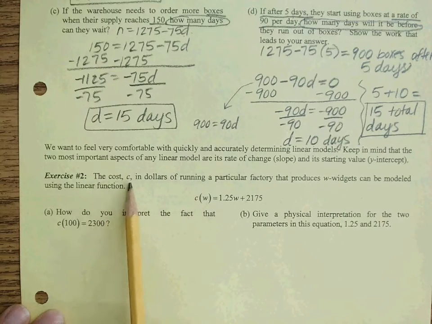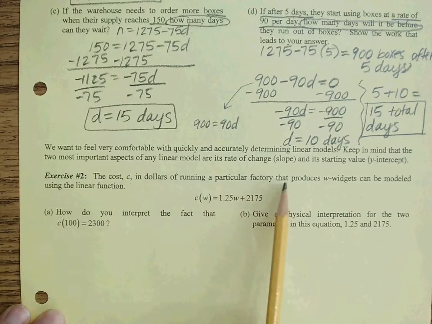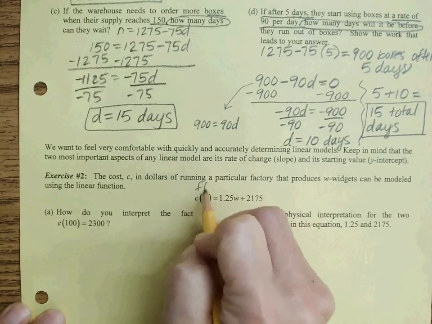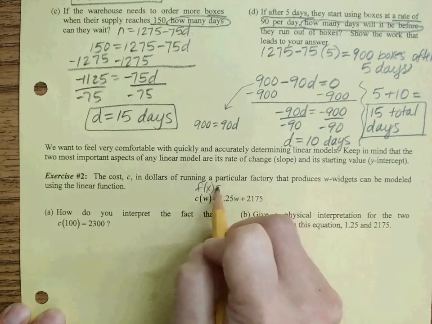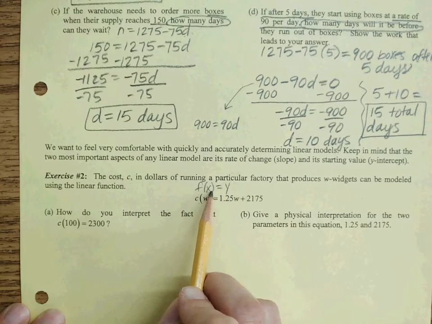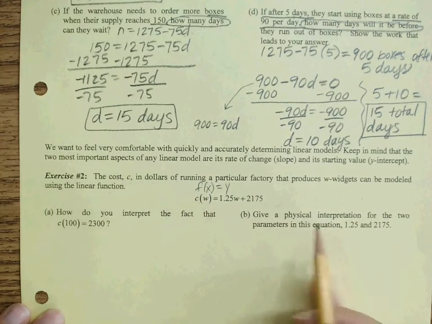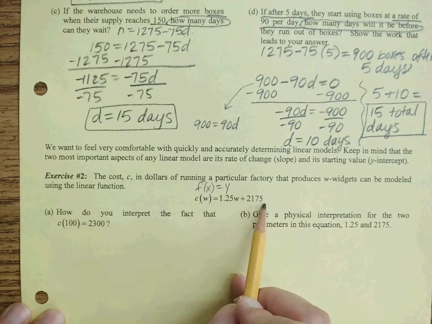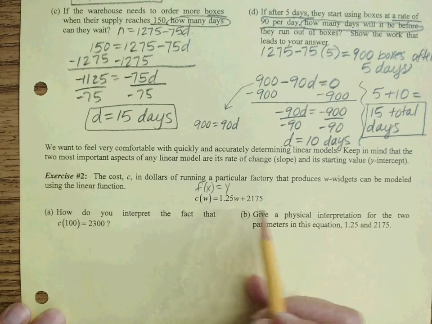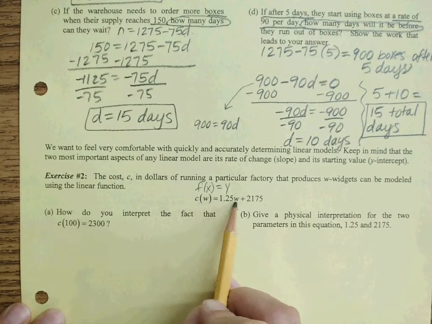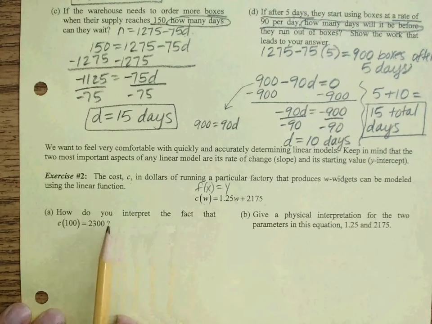Number 2 says the cost C in dollars of running a particular factory that produces widgets can be modeled using the linear function. So instead of f of x, remember this could always be f of x, and remember f of x equals y. So if y equals f of x, f of x equals C of w equals 1.25w plus 2175. This is just showing you your cost in dollars per widget.